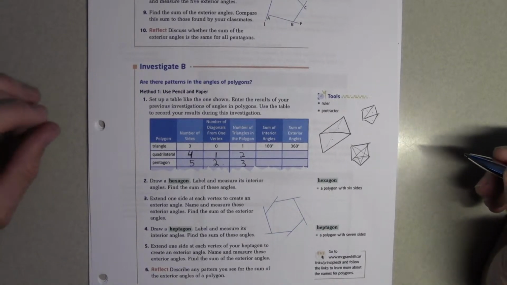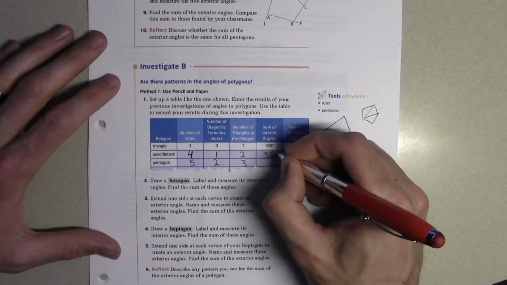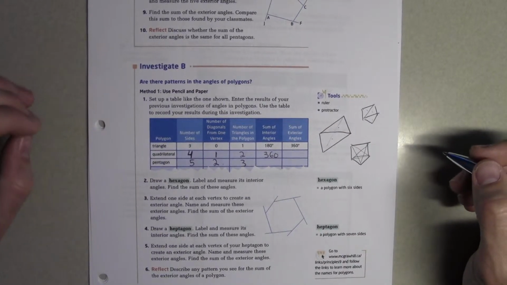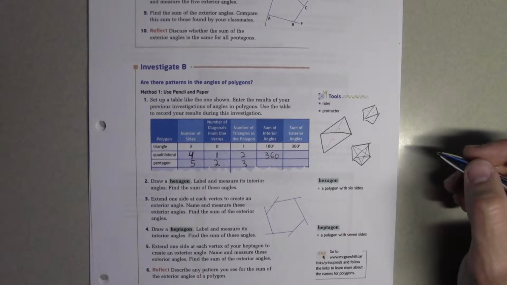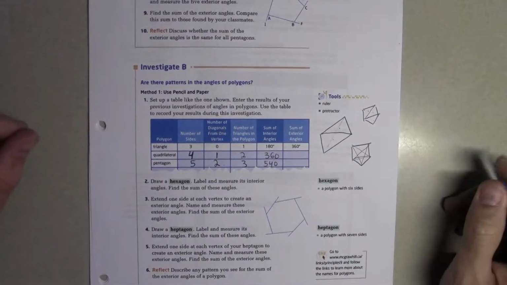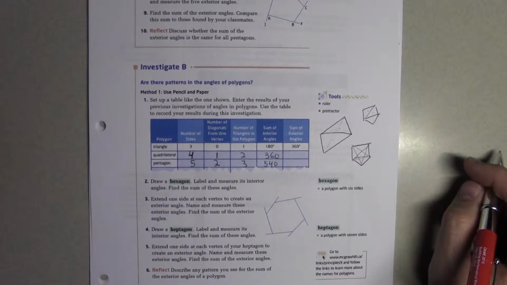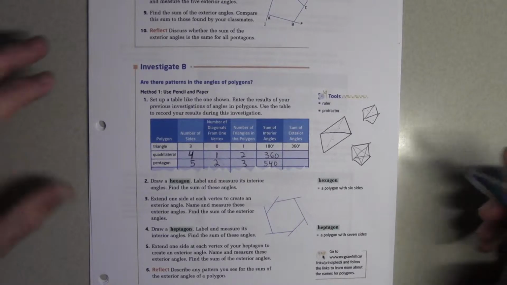Sum of interior angles, quadrilateral, we know is 360. And pentagon, yeah, 540, and we know that because of our little formula, which I think is what we're actually trying to develop right here. Sum of exterior angles, we know this, 360 for all of them? Right.